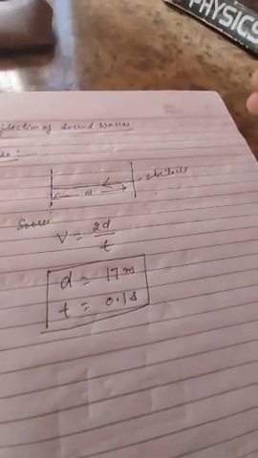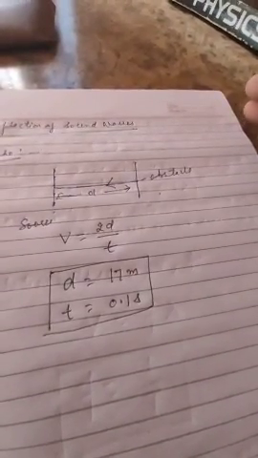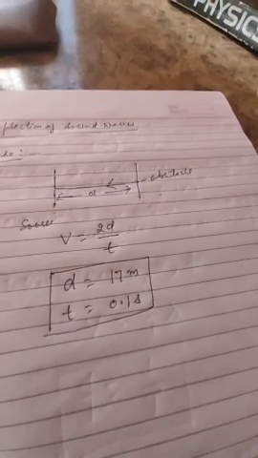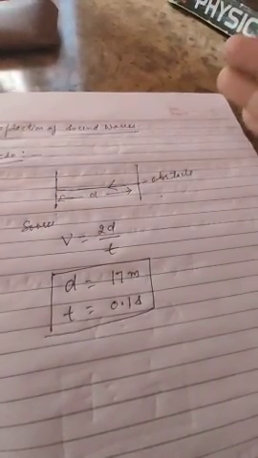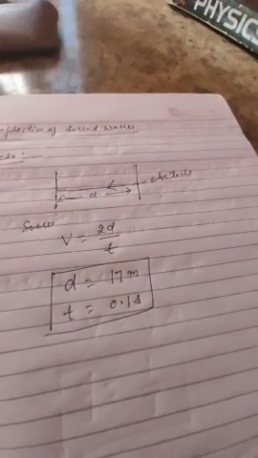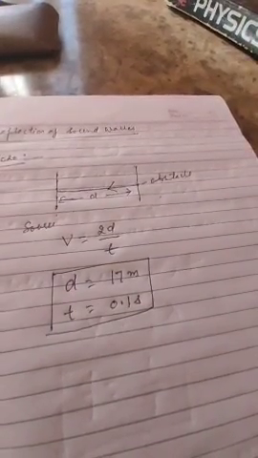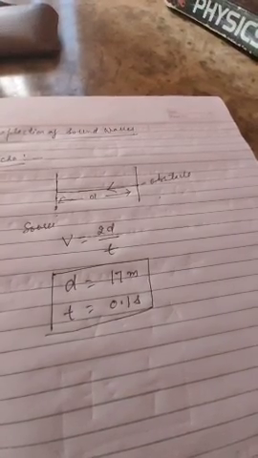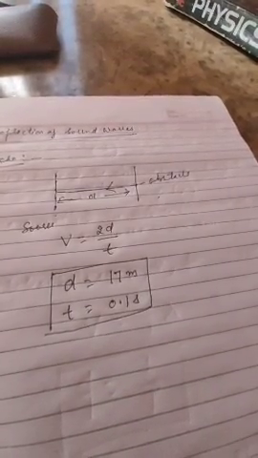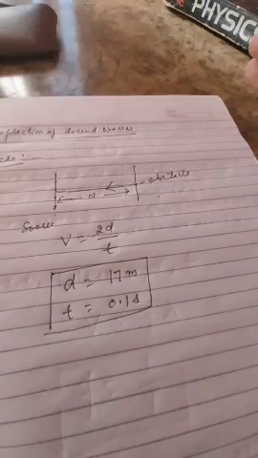This effect is known as reverberation. Once again, students, what is reverberation? Whenever there is repeated reflection at the reflecting surface, the sound gets prolonged. This effect is known as reverberation.